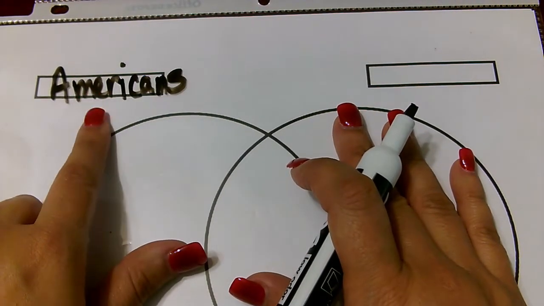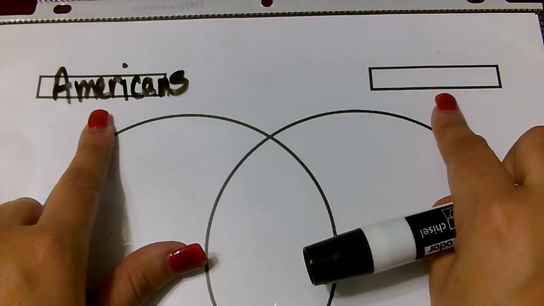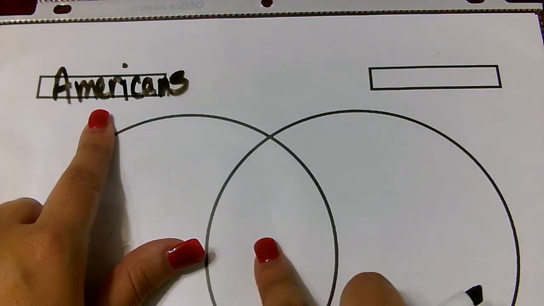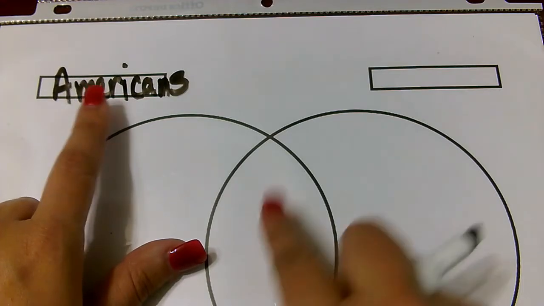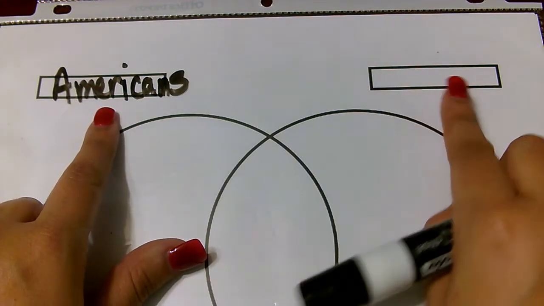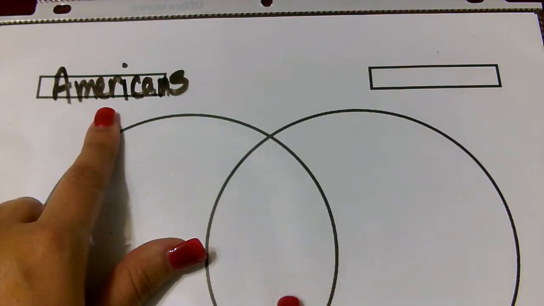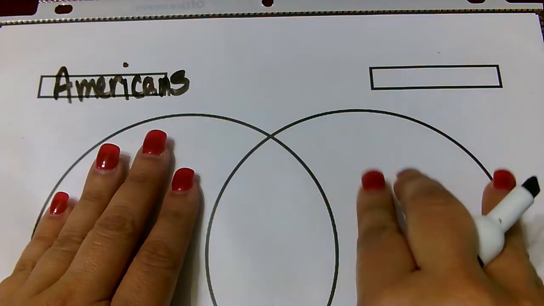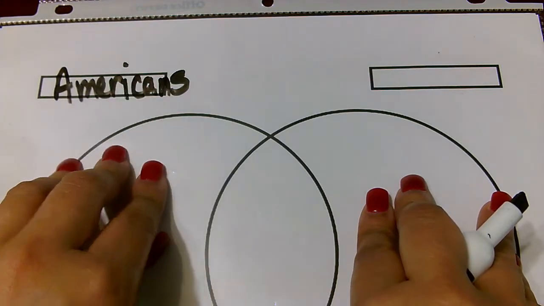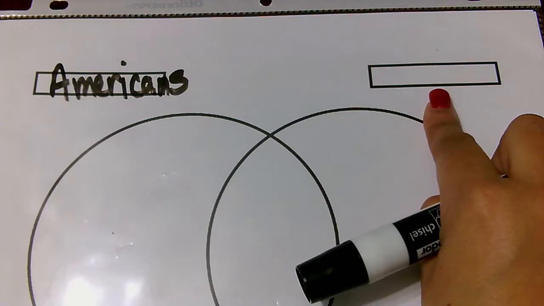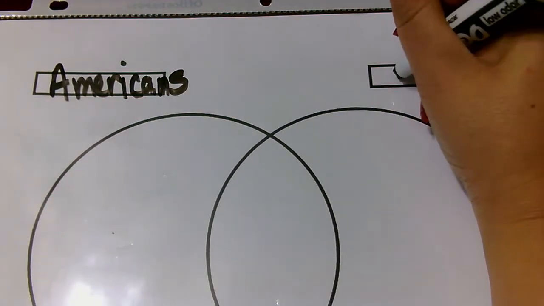If we chose Americans here and we chose French here, we're never going to have both Americans and French. If we chose agreed here and not agreed here, we're not going to have people who are right in the middle. They're either going to agree with the statement or they're not going to agree with the statement. Therefore, you have to pick whether it's Americans or French here, and if they agree or disagree here. I'm going to go ahead and use the agreed.